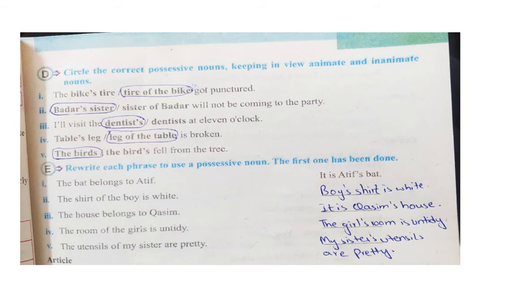The boy's shirt is white. The house belongs to Qasim. It's Qasim's house. The room of the girl is untidy. The girl's room is untidy. The utensils of my sister are pretty. My sister's utensils are pretty.